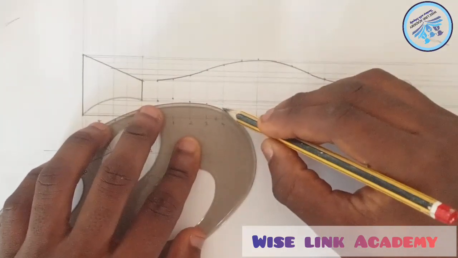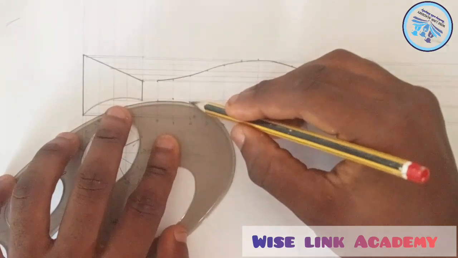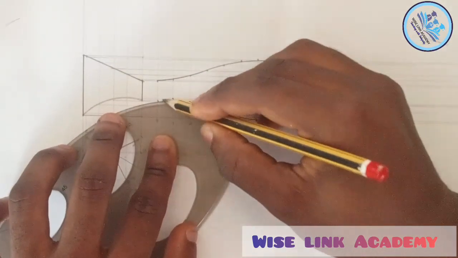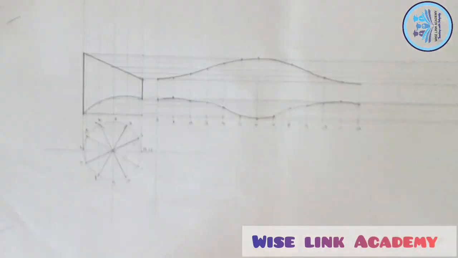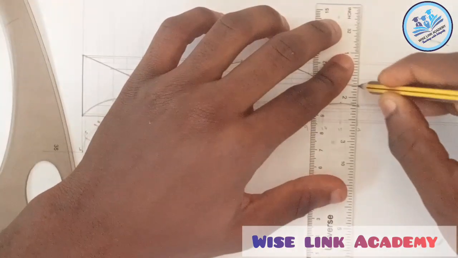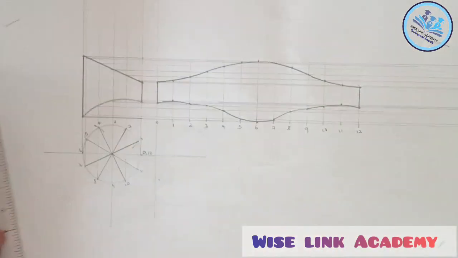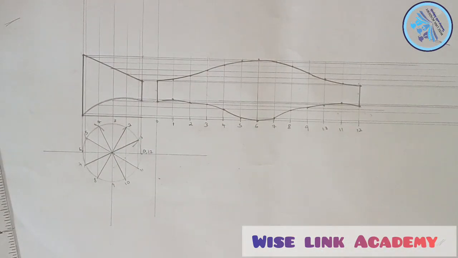Take it this way, right? And then finally, you join the last point together. So I'll be having this. You close up this place with the thick line. Then close up this place with the thick line. There is my development of this truncated cylinder.